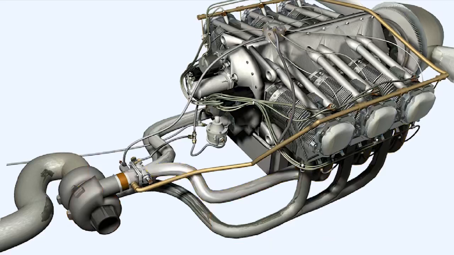The turbocharger need not necessarily be an integral part of the engine. It can be mounted either on the engine or on the fireproof bulkhead, and situated remote from combustible fluid lines in the engine bay.